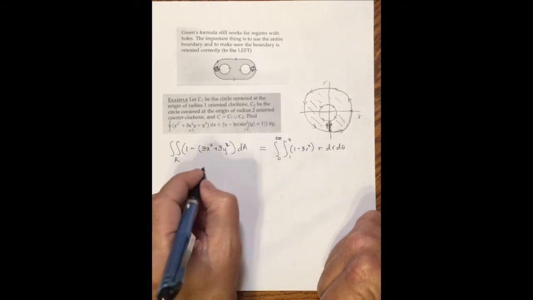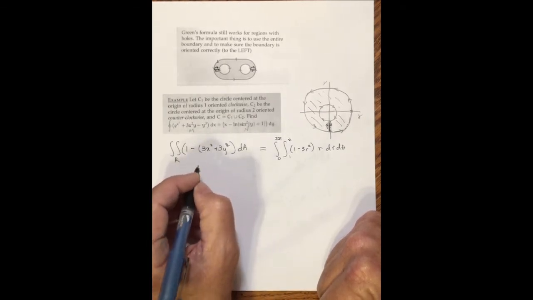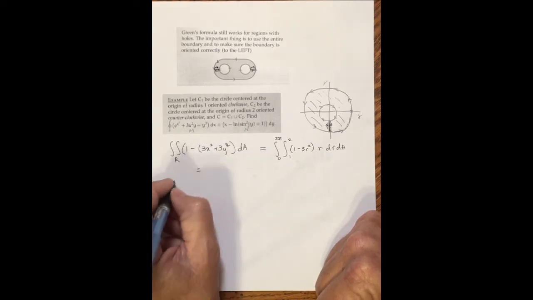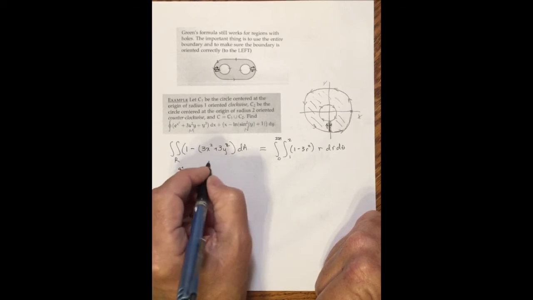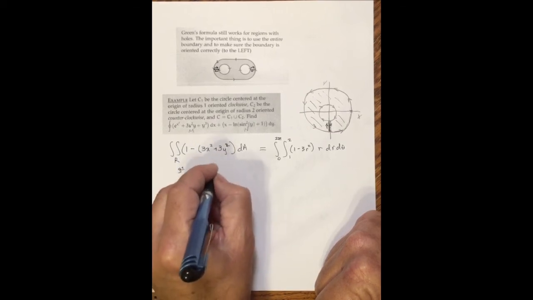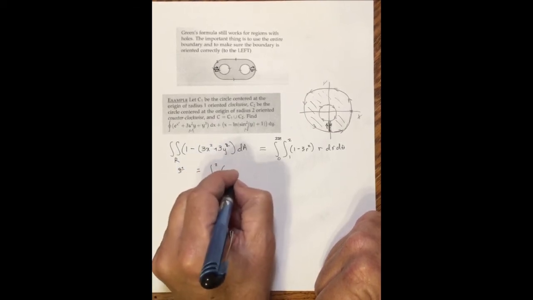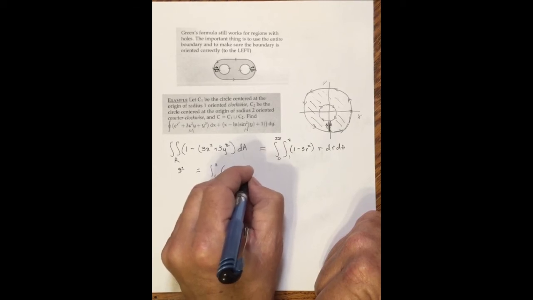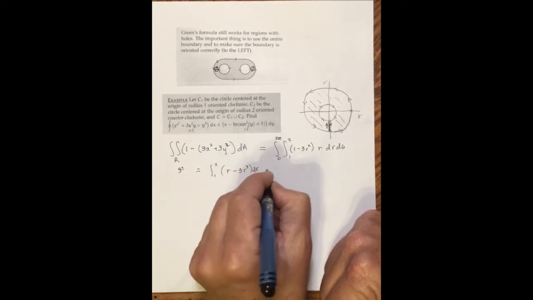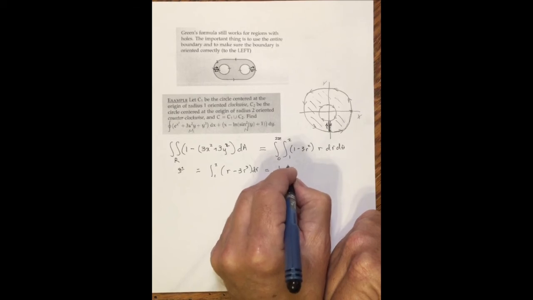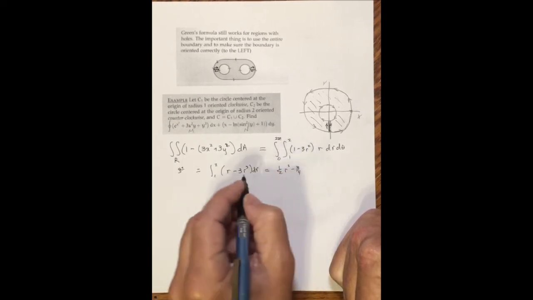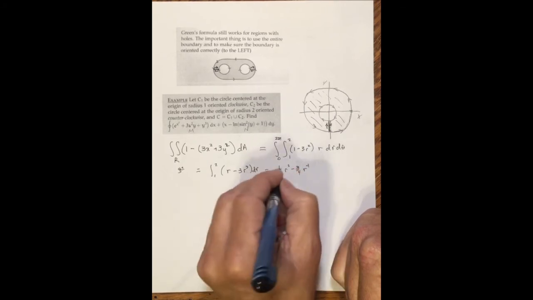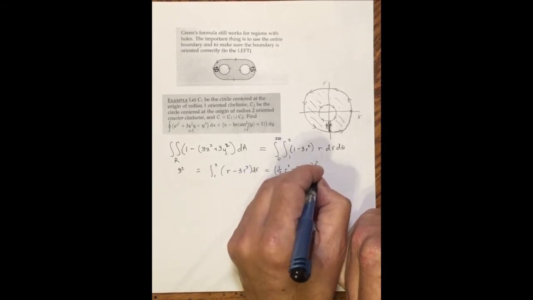I think I'll just go ahead and work this because it's not going to be much to it. If we look at the first, we're going to get the integral from 1 to 2 of r minus 3r cubed dr. So that's going to be 1/2 r squared, and then minus 3/4 r to the 4th, from 1 to 2.